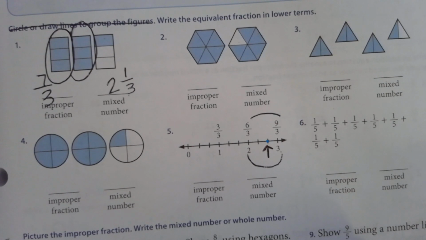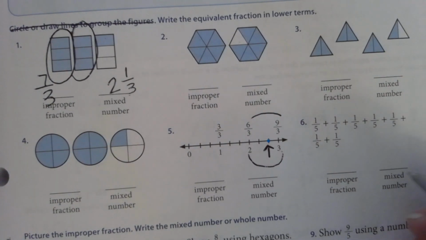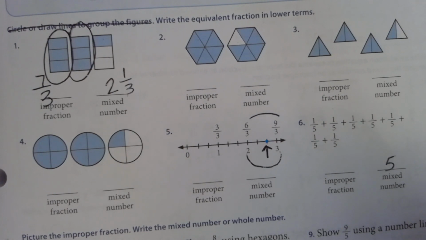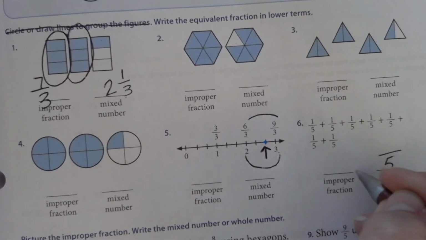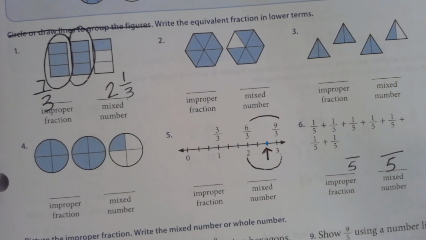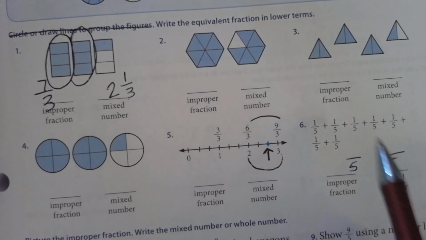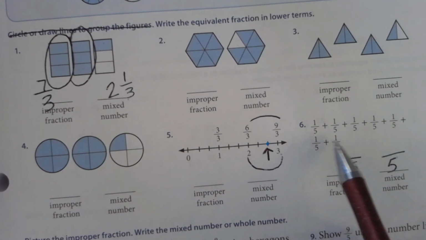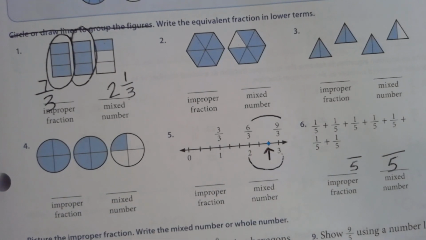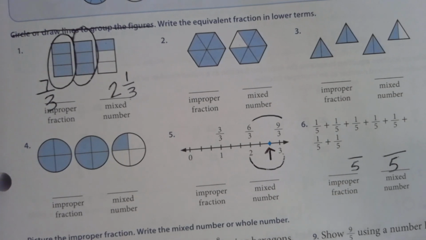For number 6, again, we have not talked about adding fractions, but just as a reminder, if I'm going to add any fractions, they have to have the same denominator. So in each section, I will have a 5 as my denominator. Now, in order to count for the numerator, I'm going to have to add the numerators. Okay? So the only thing that will change is you will add up the numerators. I would start with the improper fraction and then do the mixed number. Okay? All right.